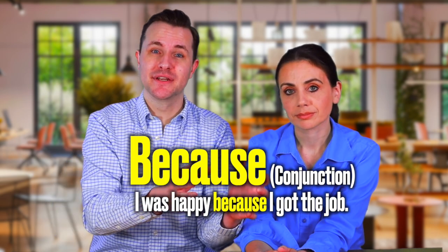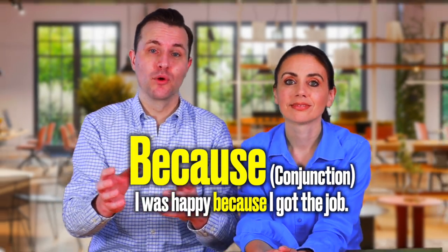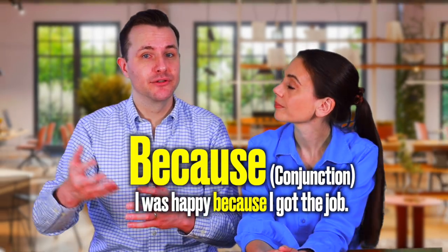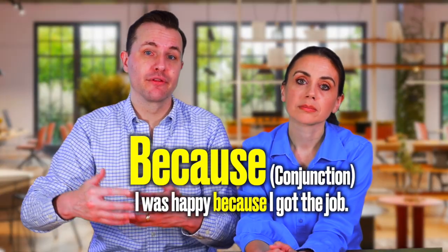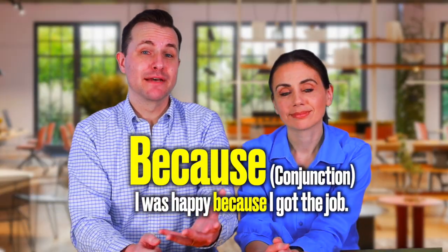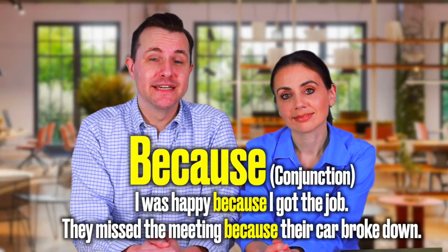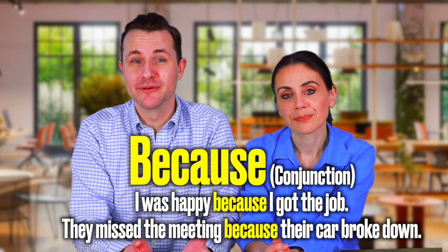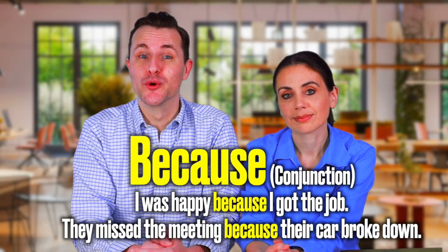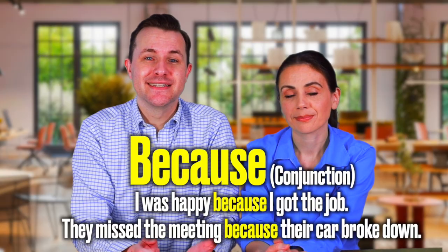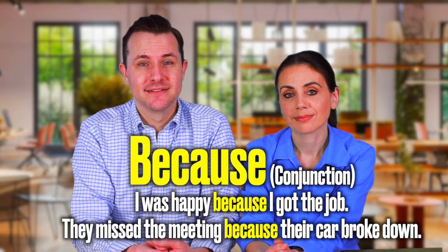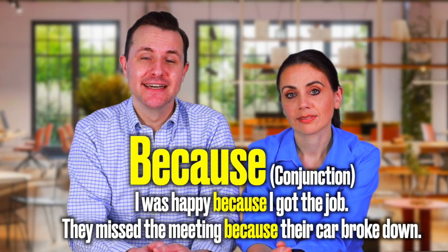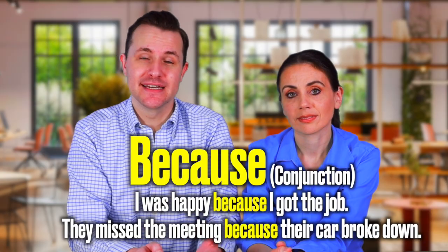So if something happened as a consequence or directly related to something else, another idea or another thought or phrase. Another example would be, "They missed the meeting because their car broke down." Some alternatives to the word "because" are "since," "as," "for the reason that," and the phrase "seeing that."